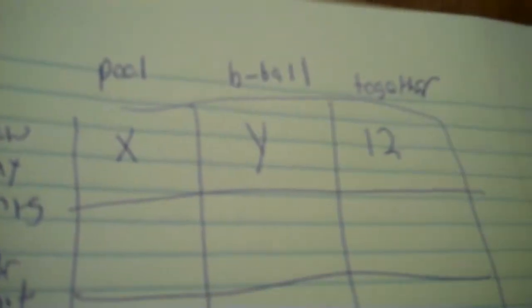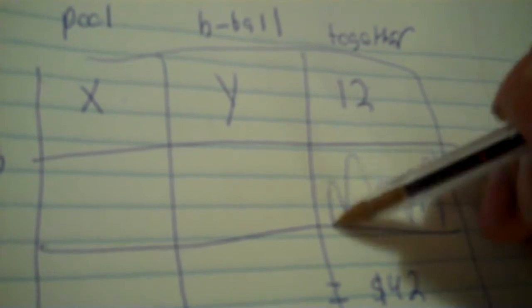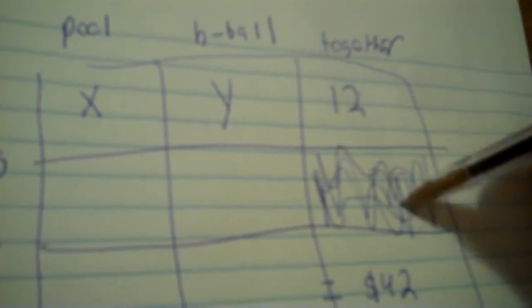Now find me numbers that have nothing to do with money. 12. But it doesn't specify if that's pool or basketball, and it doesn't say more, so 12 is going here. And when I have the together but not the separate, I have to use 2 different variables, x and y. You could also use p and b. Doesn't really matter the letters, but if you want to stay consistent with x and y, do it.